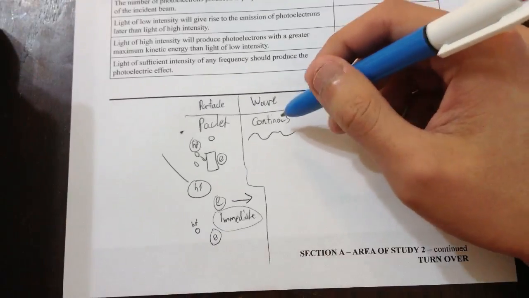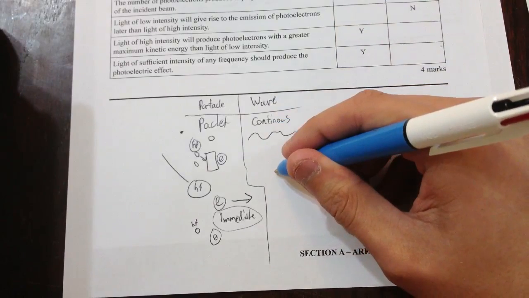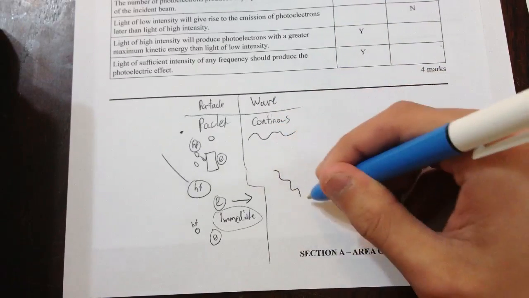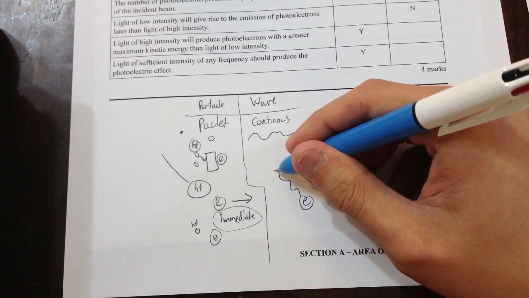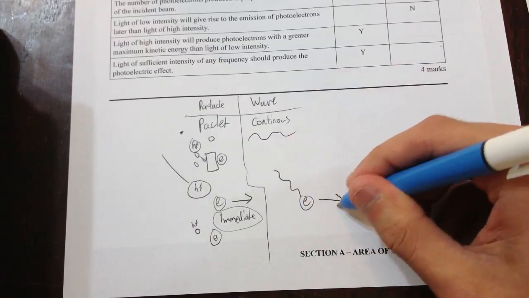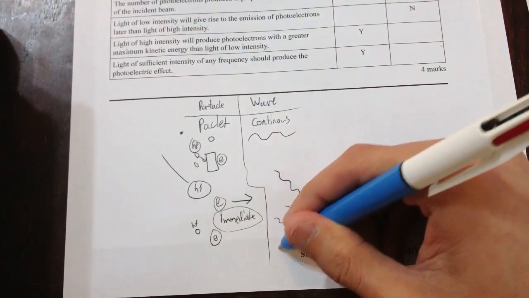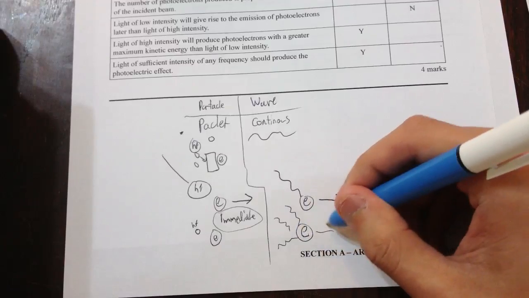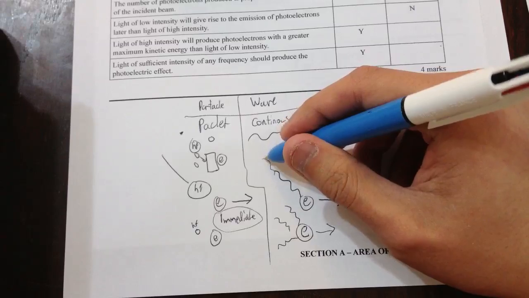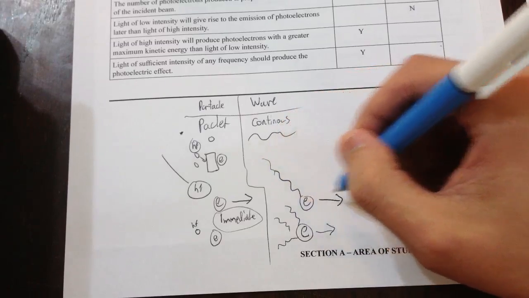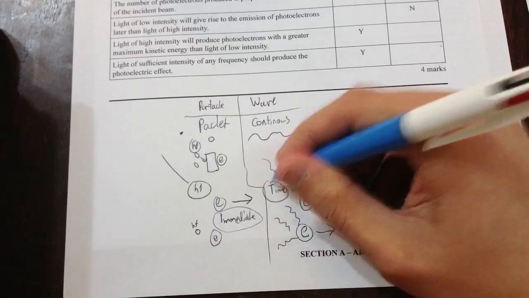Okay. For continuous, basically this is like having a wave. So it may take some time. It's drawn out. It will take some time for the wave to build up, and then the electron will come out. If we have high intensity waves, that means more waves coming in, then the electron will go out really quickly. But if it's really low intensity, then it'll take a long time for the electron to get the energy to come out. So this one takes time. That's our first point.